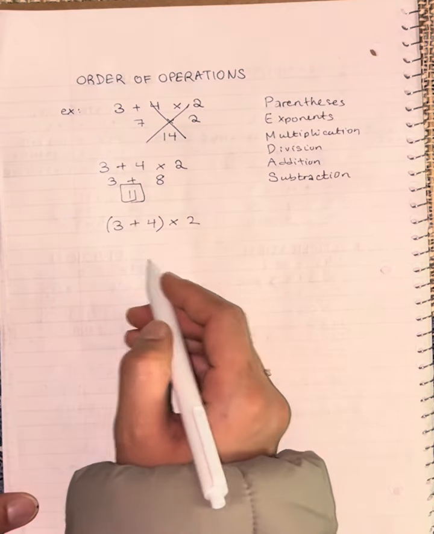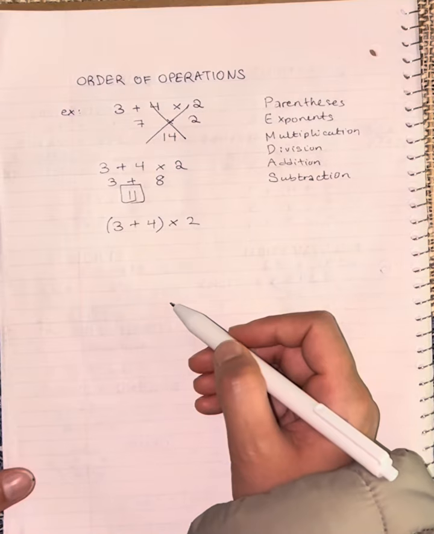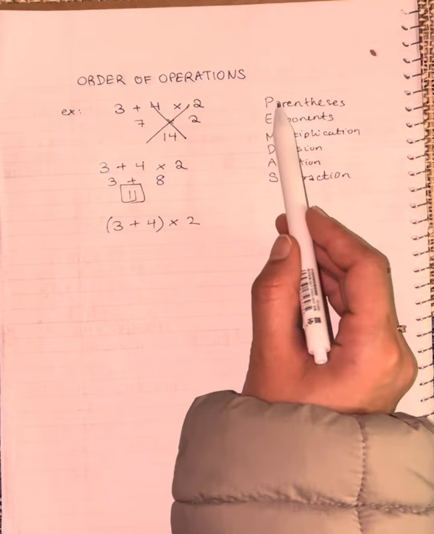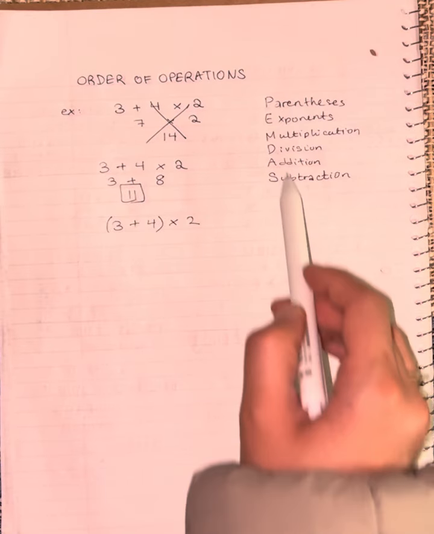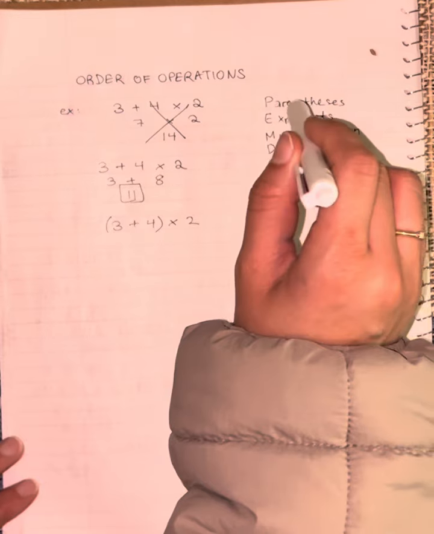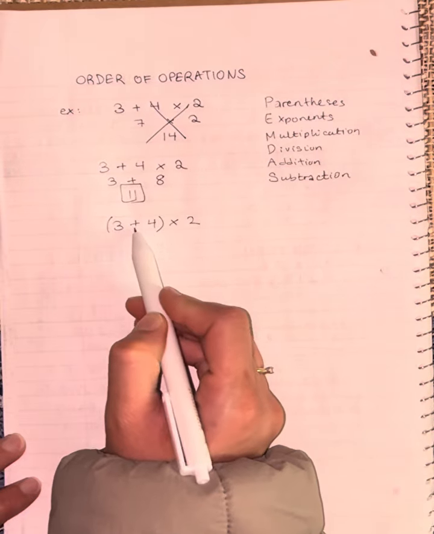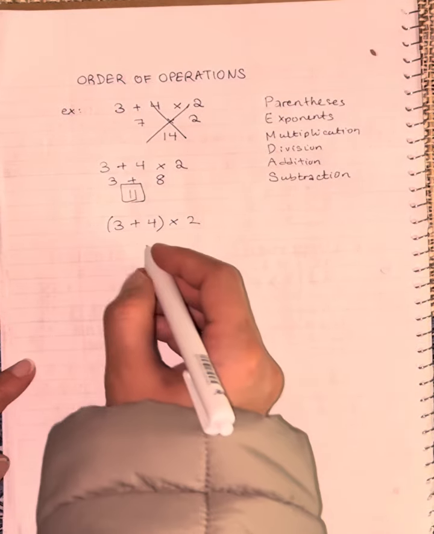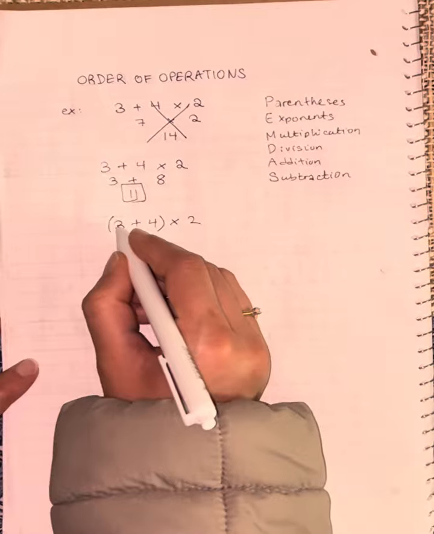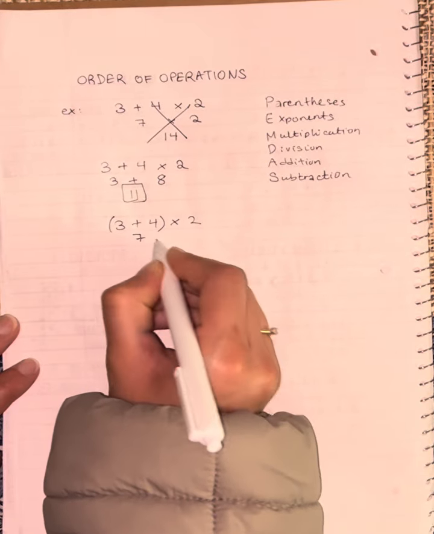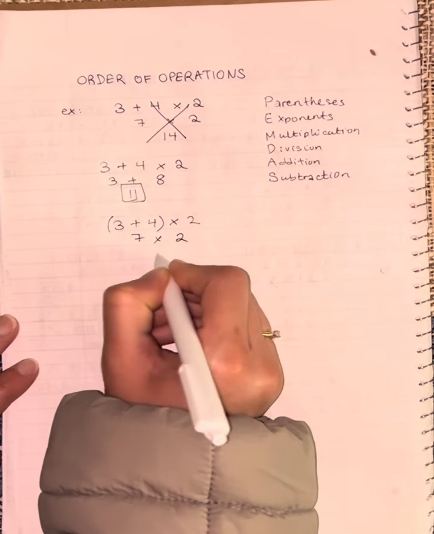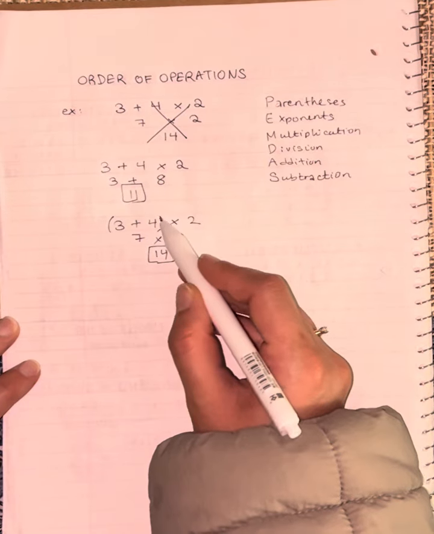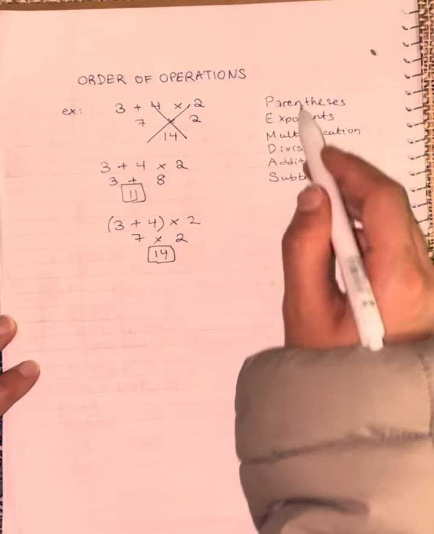But now in this situation, having the parentheses changes things up because P is the first letter in PEMDAS. That tells us that it is first in the order of operations. Out of all these operations, that is in the first position. So we need to start with whatever's in the parentheses. So even though inside the parentheses we have addition, which comes after multiplication, we ignore that. We just say, hey, parentheses comes first. So now we would actually add first. So we get 7 in the parentheses, and then we have times 2, 14. In this scenario, 14 would be correct because we started off with the parentheses. So we've gotten parentheses down.